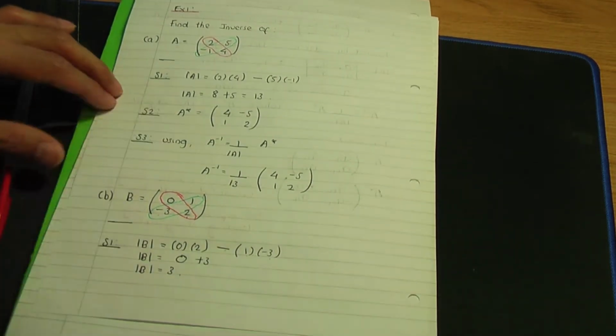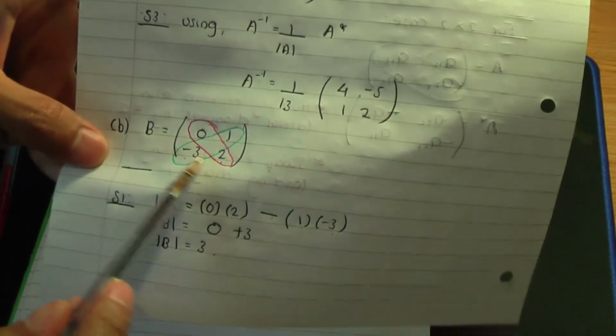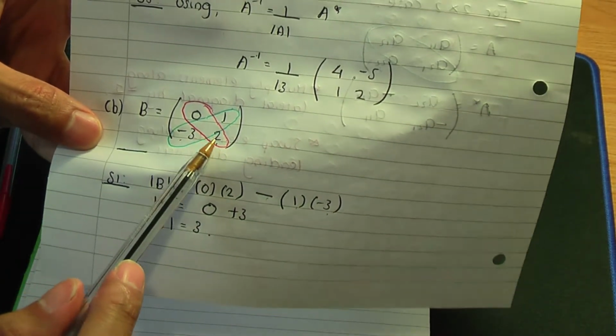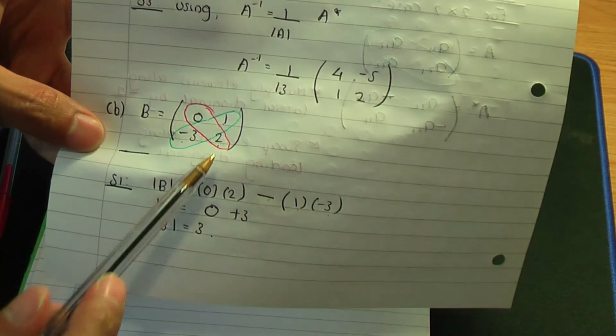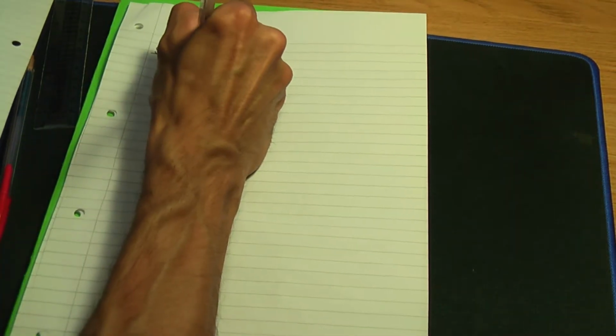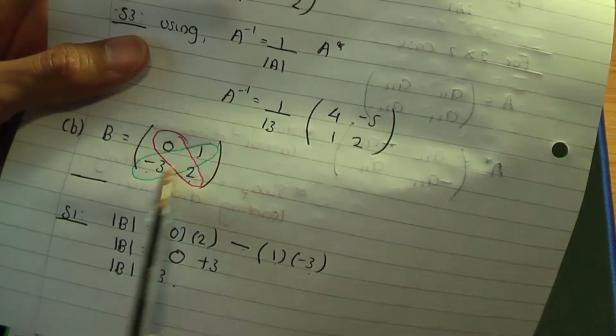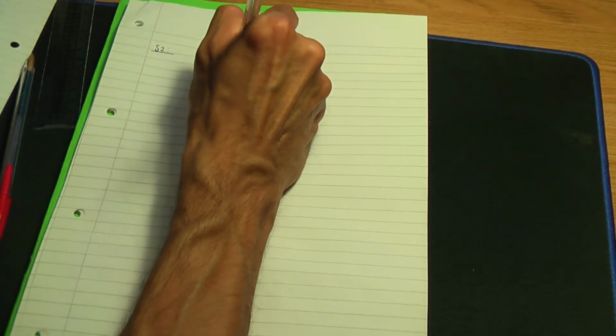Next, we need the adjoint. So that's step number 2. So in step number 2, our matrix B, remember, is this matrix 0, 1, minus 3, 2. So let's swap the elements along the leading diagonal for the adjoint. So now B star is 2, 0 when I swap the elements along the leading. And if I multiply the elements along the lateral by minus 1, this is what we're going to have, minus 1 and plus 3. So that is the matrix for the adjoint of B.